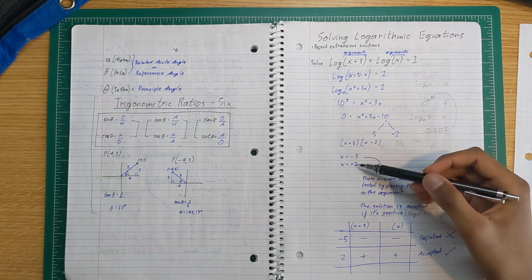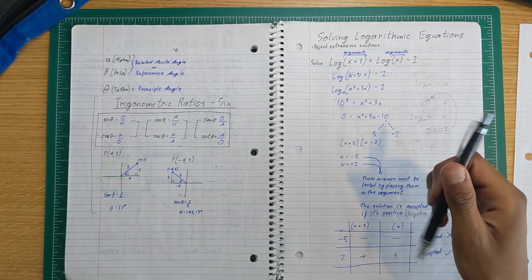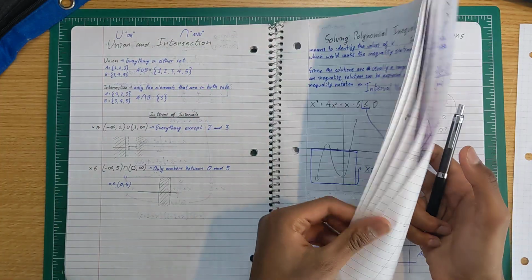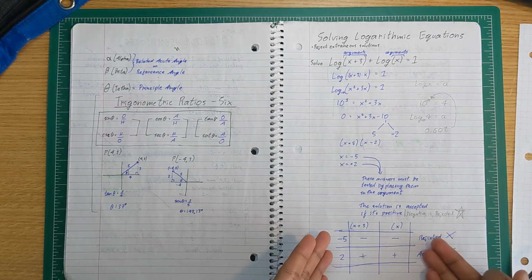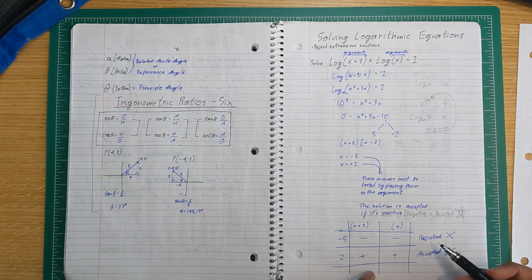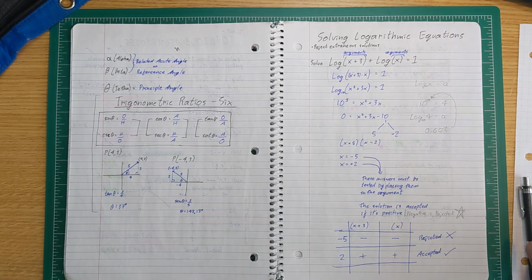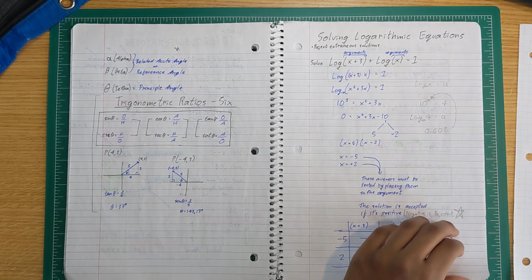And then these two must use the inequalities table like we used before, and all the negative values. If this solves for a negative value, it's rejected, and if it solves for a positive value, it's accepted. I'm not sure why.